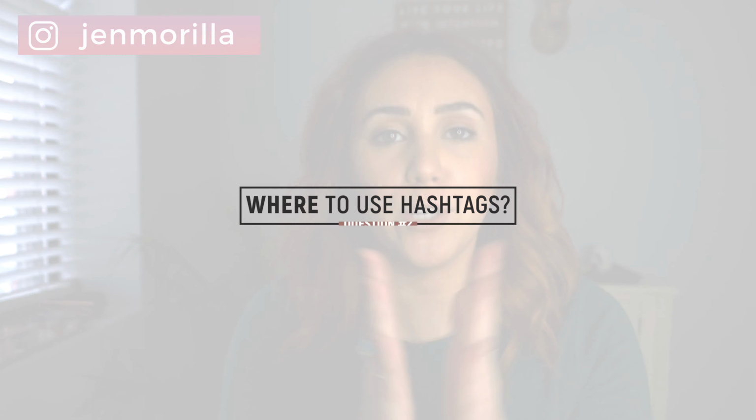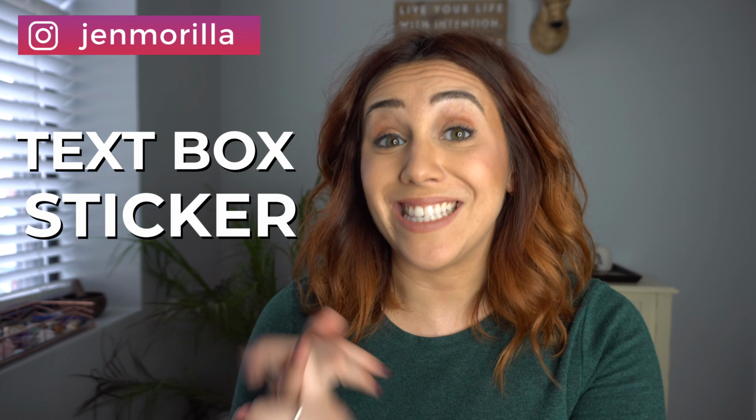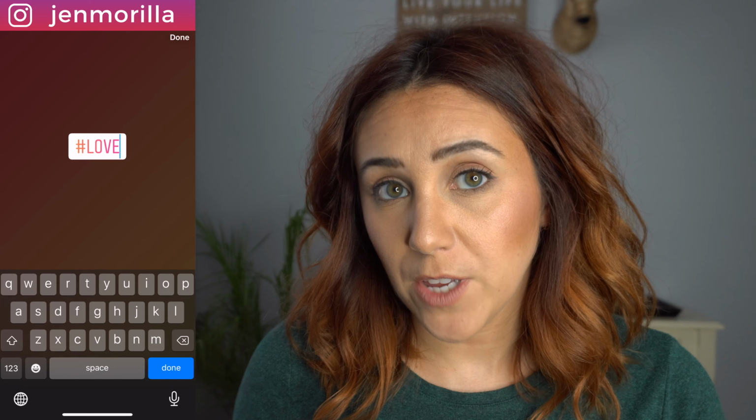Which leads me to number two, where to use them. So pay attention here because this is a little complicated. There's two ways to use hashtags in stories. One is a text box and one is a sticker. You only get one hashtag available when you're using a sticker. When you're using a text box, you can use as many as you want, but really only the first three get picked up by the algorithm. So you wanna make sure that you're using the proper hashtag. Again, you wanna go big, right?